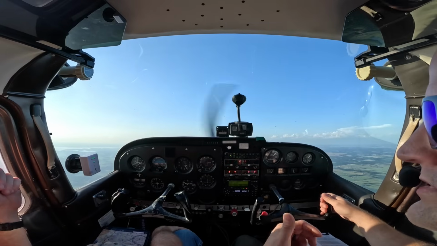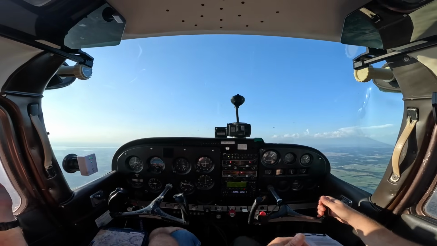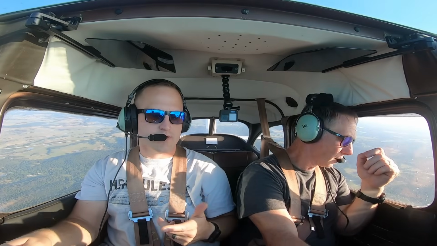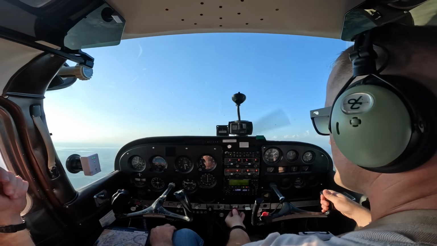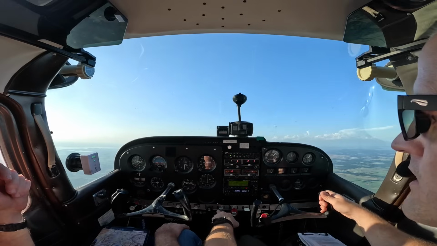Okay, so I'm getting set up here. I've already done clearing turns, so there's nobody out here. The next thing I like to do is the before takeoff checklist. So seatbelts on, fuel selector valve on both. We'll leave the landing and taxi lights off, mix for best power, carb heat off. We are ready for takeoff.